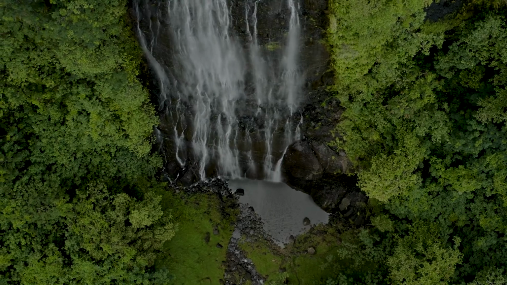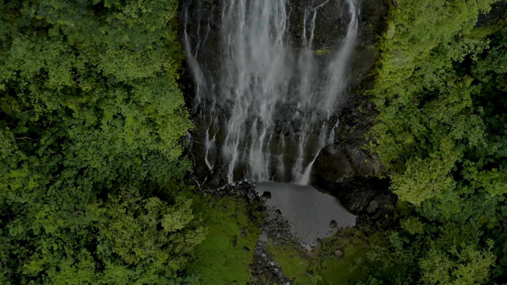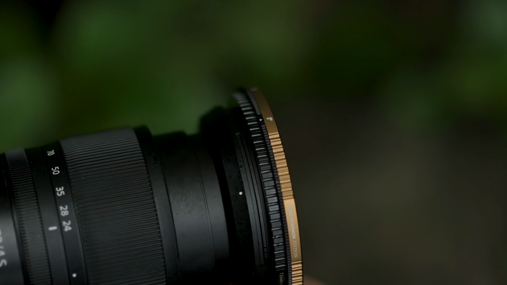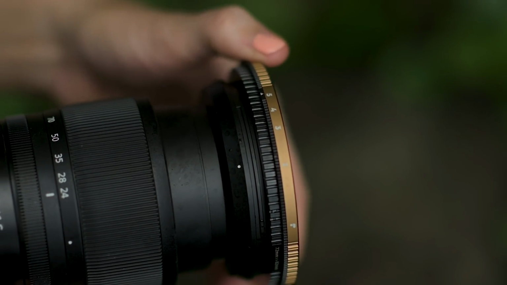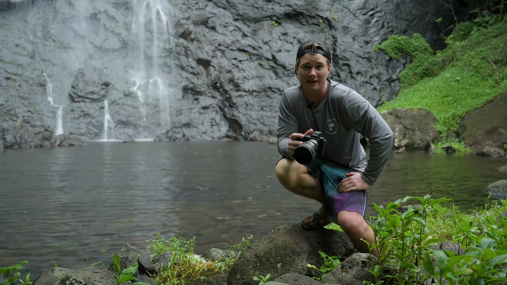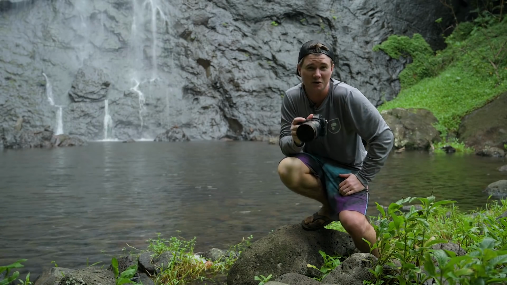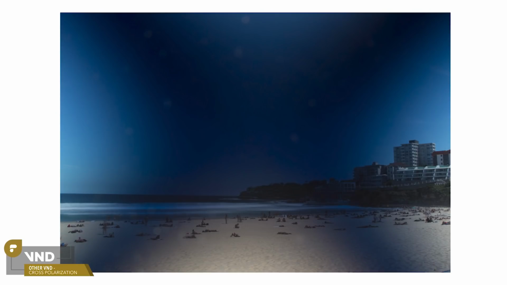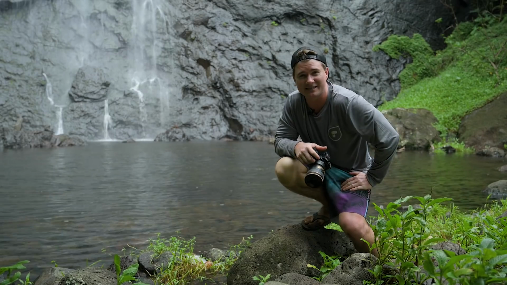Wrong. We built this brand new frame with preset rotation, meaning you spend less time worrying if you've spun your VND filter too far and getting that horrible X pattern, and more time stacking epic travel clips.